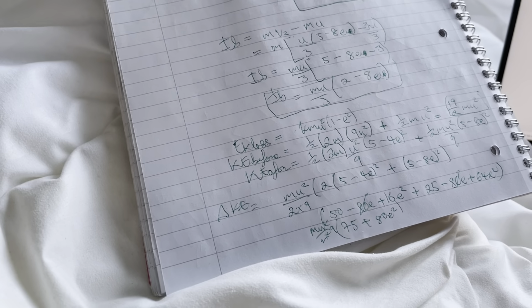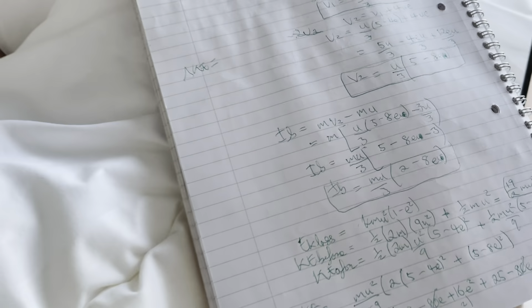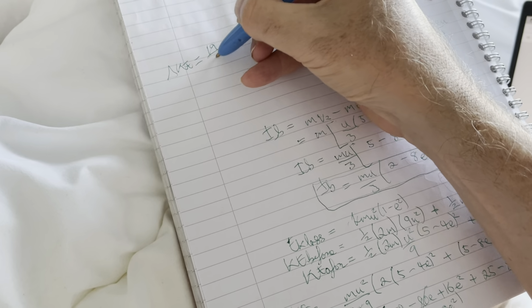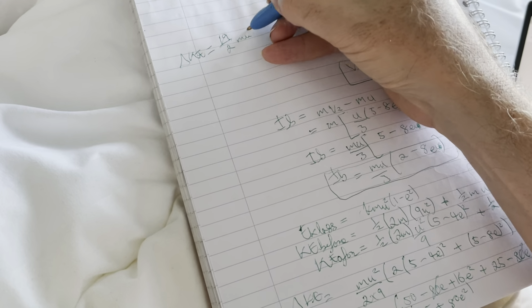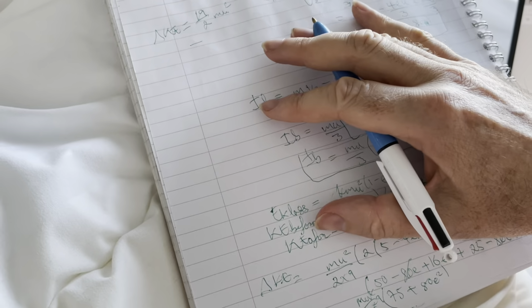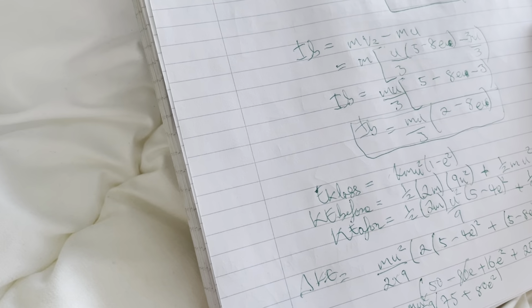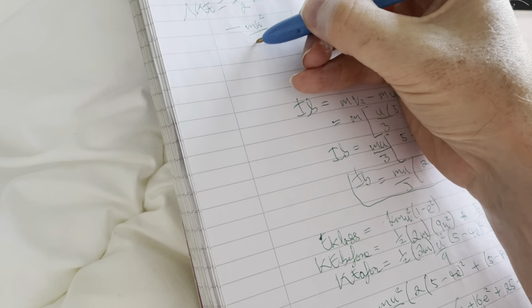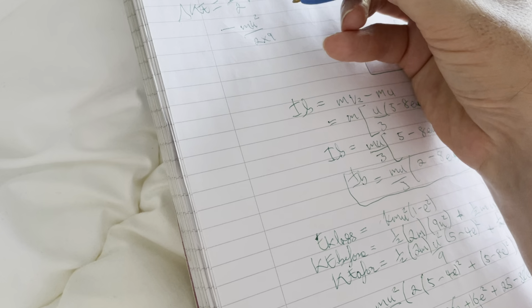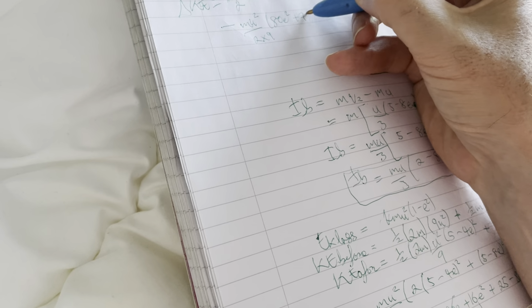So, okay, the delta K, let's do it up here, is equal to 19 over 2 m u squared minus, what's that? m u squared over 2 by 9 into 80e squared plus 75.